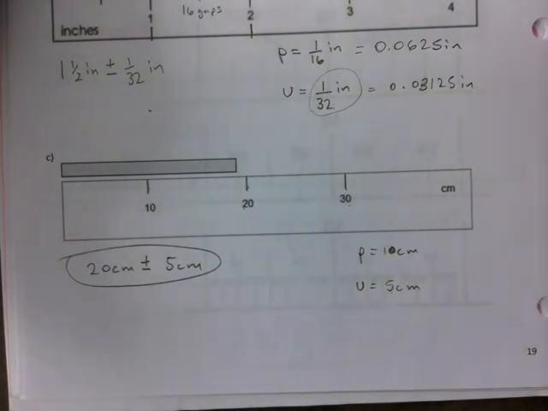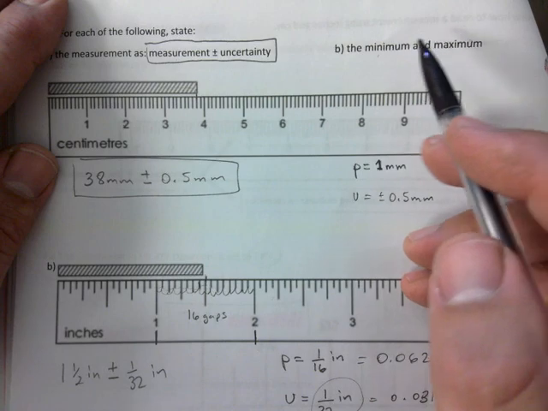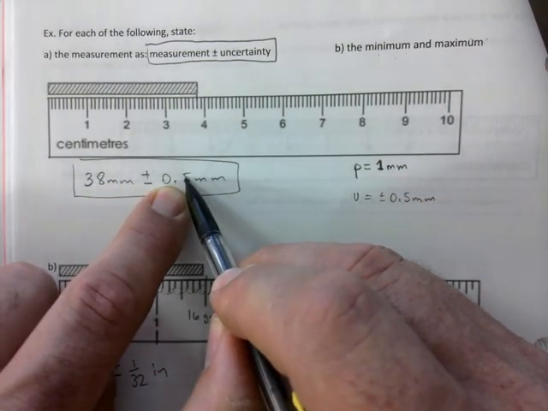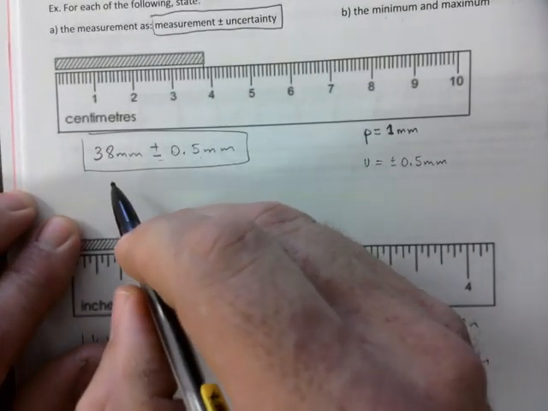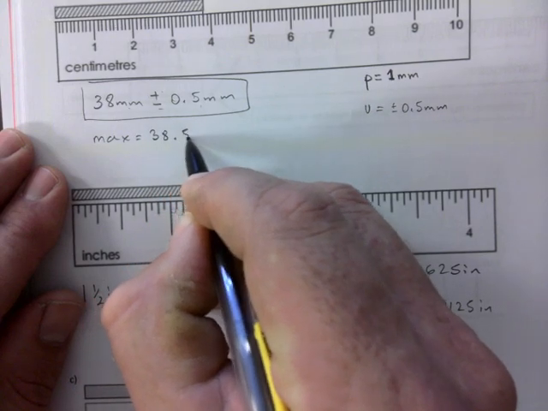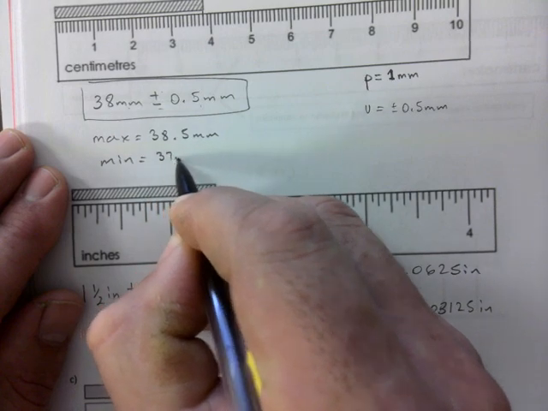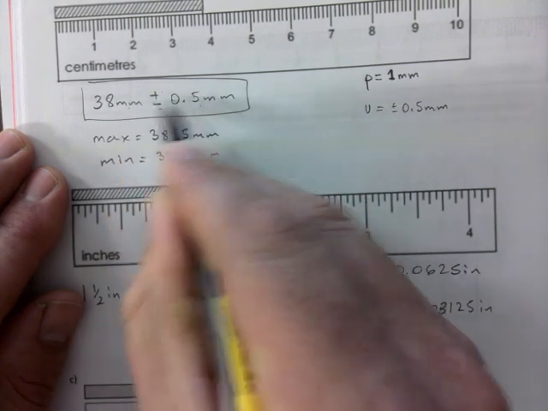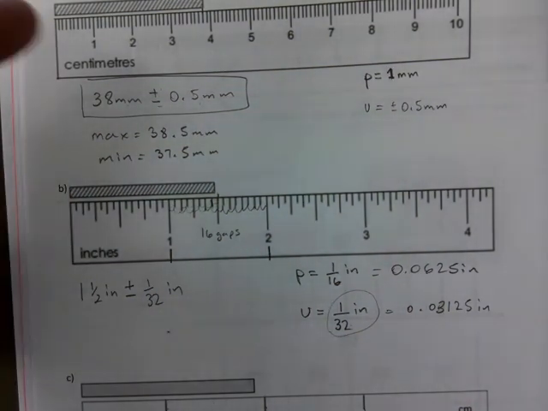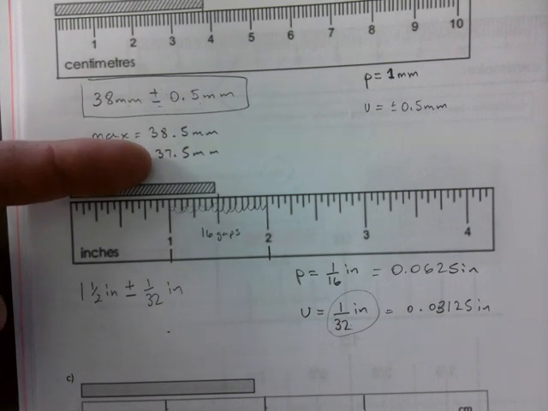You know what I didn't do today? What did it ask you here at the top? The minimum and the maximum. You should know already how to do that, right? You would just add to get your max and then subtract. How about we do it for 1 here? The max is 38.5 millimeters and the min is 37.5 millimeters, right? We add 0.5 and we subtract 0.5. So we know that what we measured could be as long as this or as short as that, technically.